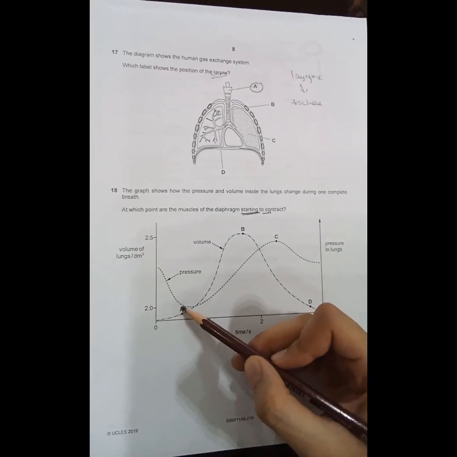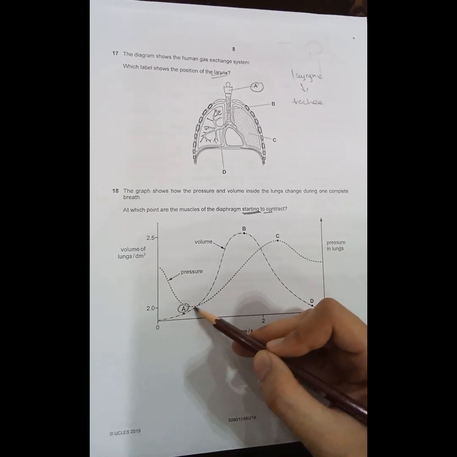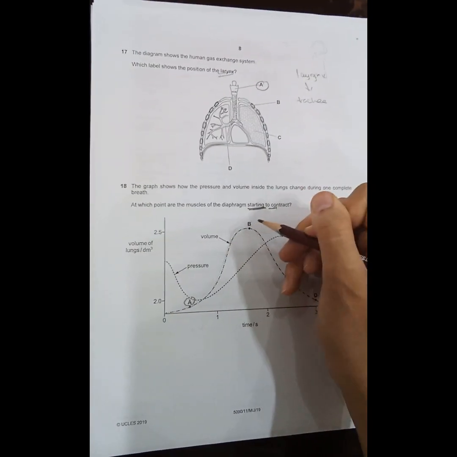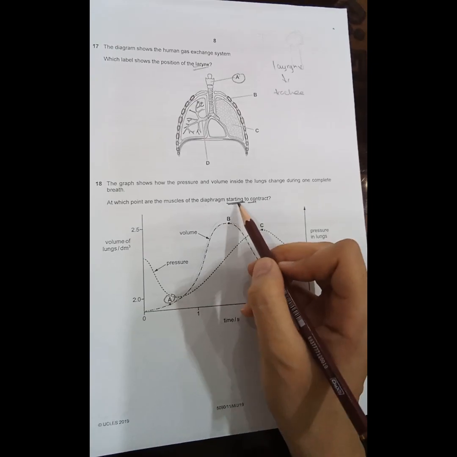So this is A. Why? Because at A our diaphragm is starting to contract, and gradually the volume increases. It can't be B, because after B the diaphragm is starting to relax. We have to tell when the diaphragm is starting to contract.